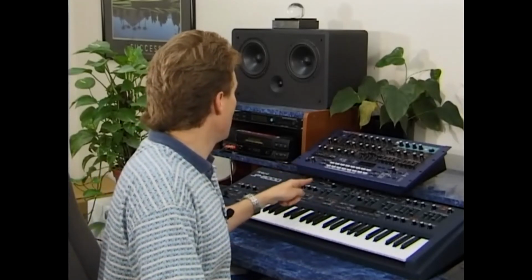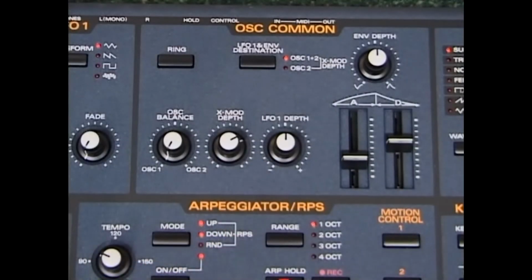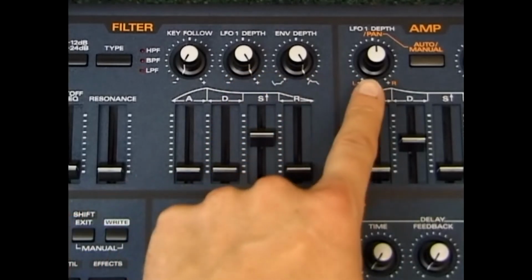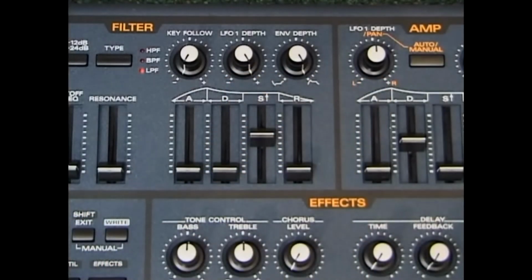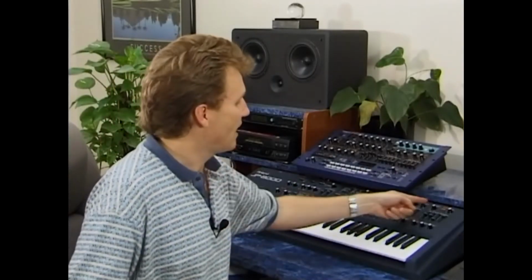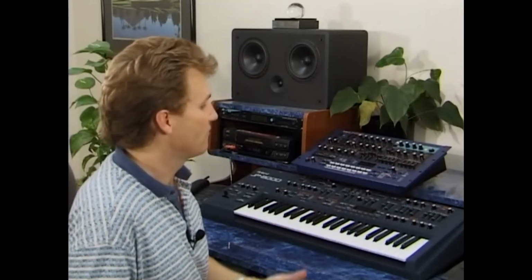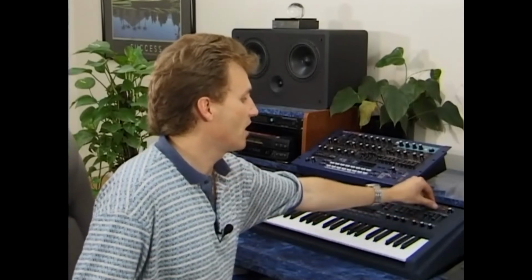Now, you'll notice that there's an LFO1 depth knob in oscillator common, in the filter section, and also the amp section. And it's those trusty knobs that have a center detent, meaning no effect of this LFO in this particular section, or you can give it either a positive modulation or a negative modulation.